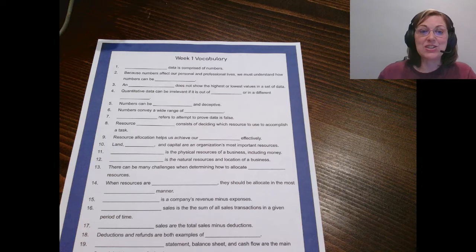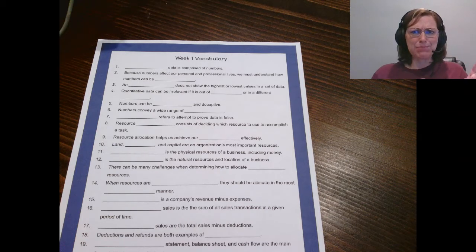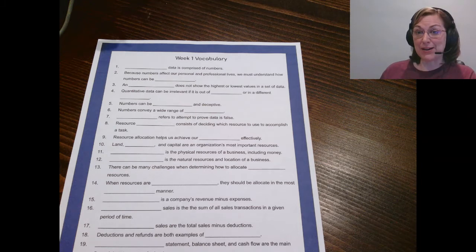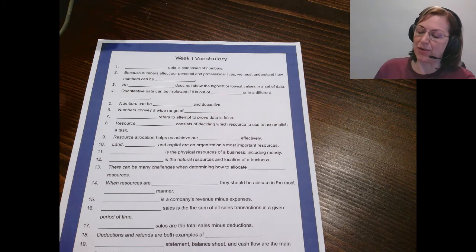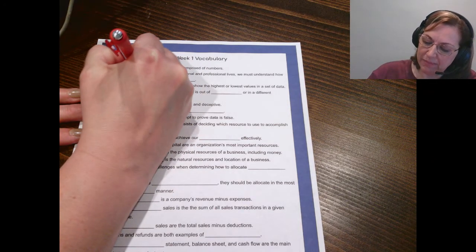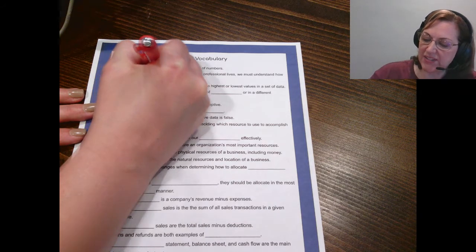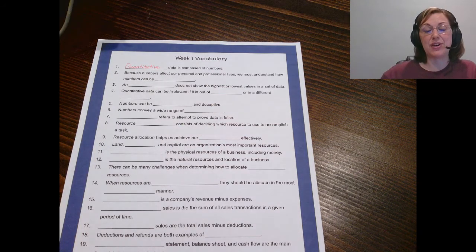So let's start with the first one. I said, blank data is comprised of numbers. So, what kind of data is comprised of numbers? And this one is quantitative data. Quantitative data is comprised of numbers.